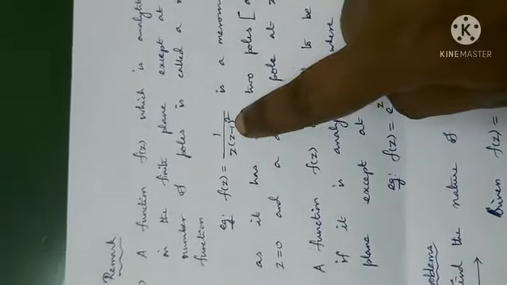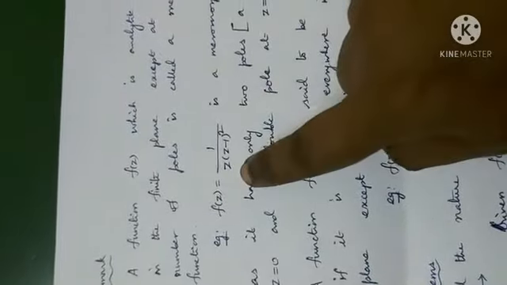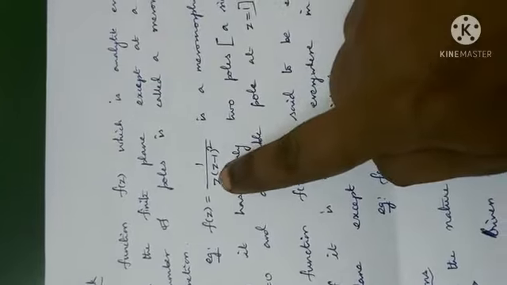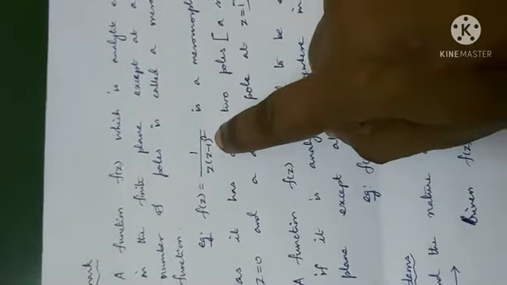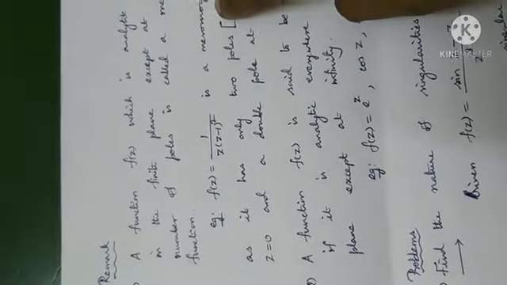Before seeing problems, let us see what a meromorphic function is. This is an example of a meromorphic function. It has only 2 poles, z equal to 0 and z equal to 1. A function f of z which is analytic everywhere except at a finite number of poles is called a meromorphic function. So this function is analytic everywhere except at z equal to 0 and z equal to 1. Hence it is a meromorphic function.